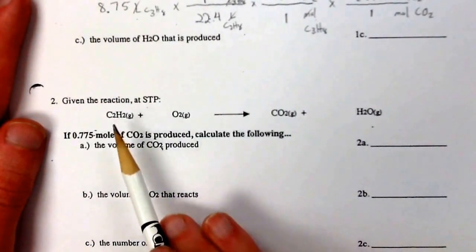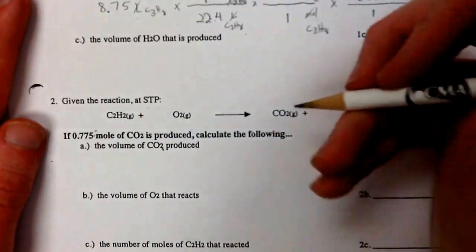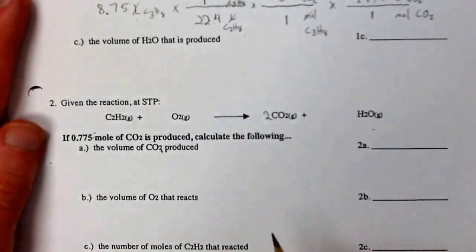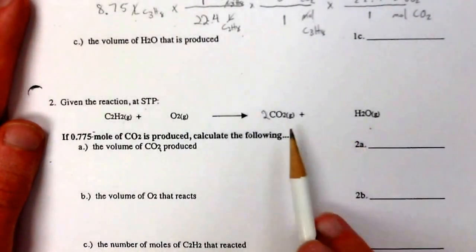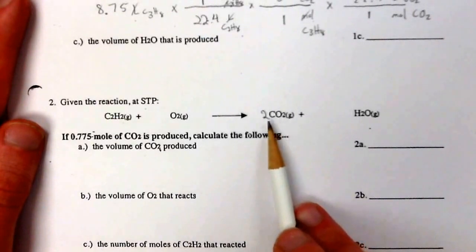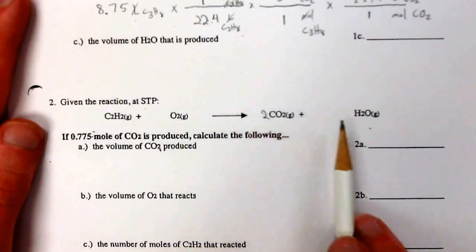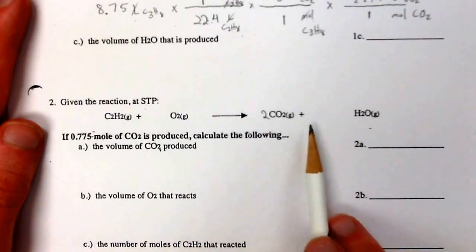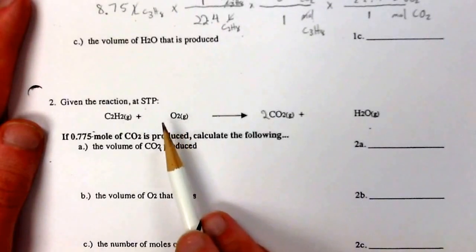You next can look at the carbons. You have 2 carbons, you only have 1 carbon, so I got to put a 2 right here. Okay, now I can look at my oxygens. I have 1 oxygen, and then I have 2 times 2, bringing the total to 4. So I have 4 plus 1, so actually my total is 5, sorry. So then over here, what times 2 equals 5? Well, it's not going to be a whole number.